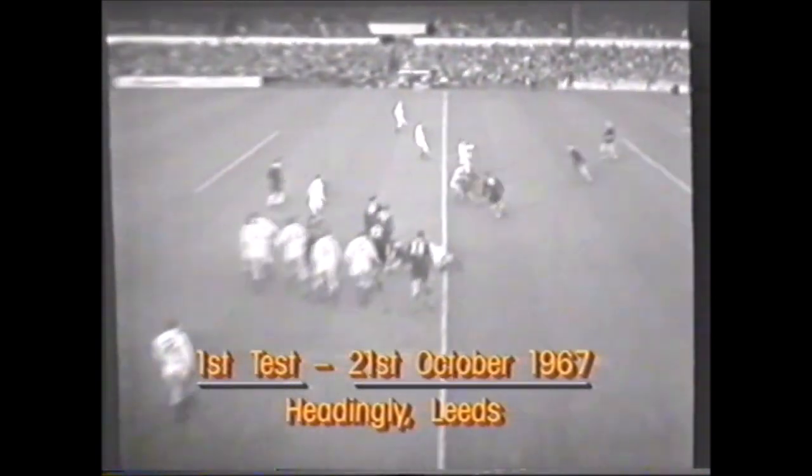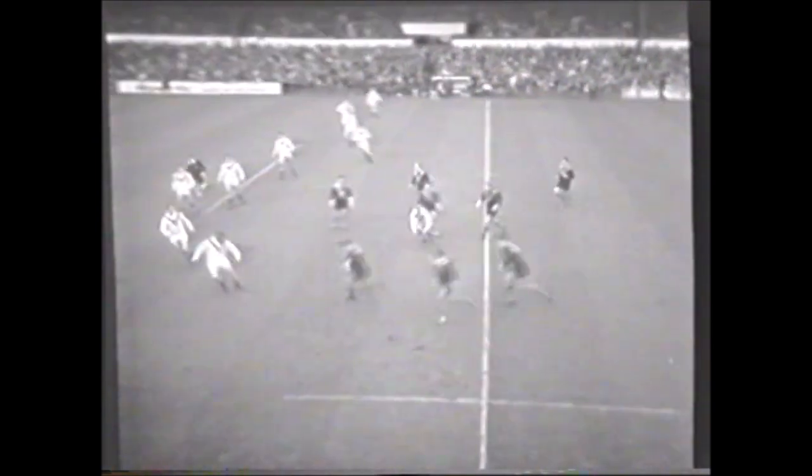It was a thoroughly entertaining game, although it was coupled with drama. Australia had a man sent off. Captain Reg Gasnier limped off at the close with a cracked bone in his leg, and Johnny Raper played the major portion of the second half with a fractured jaw.